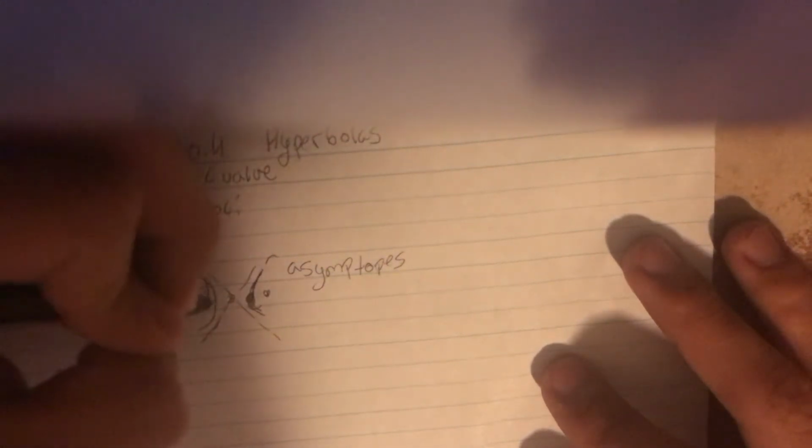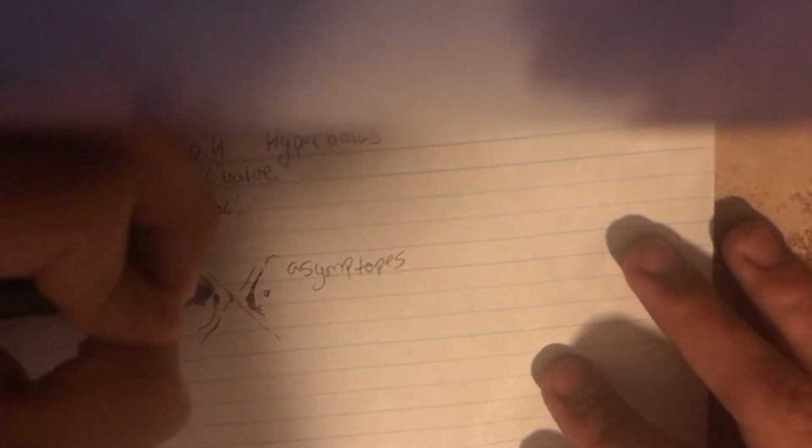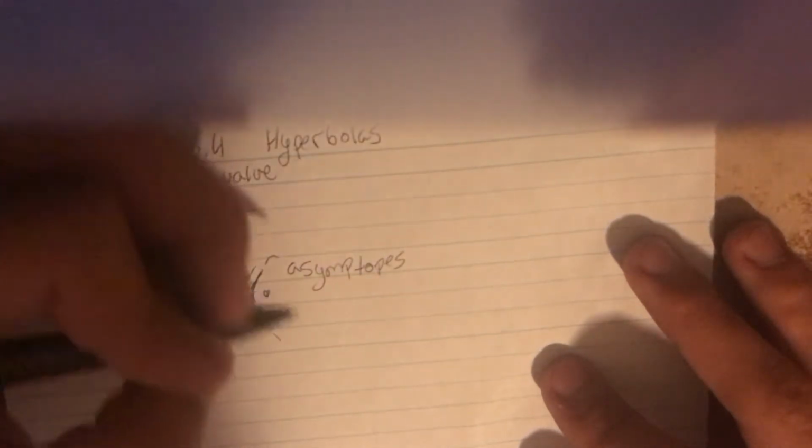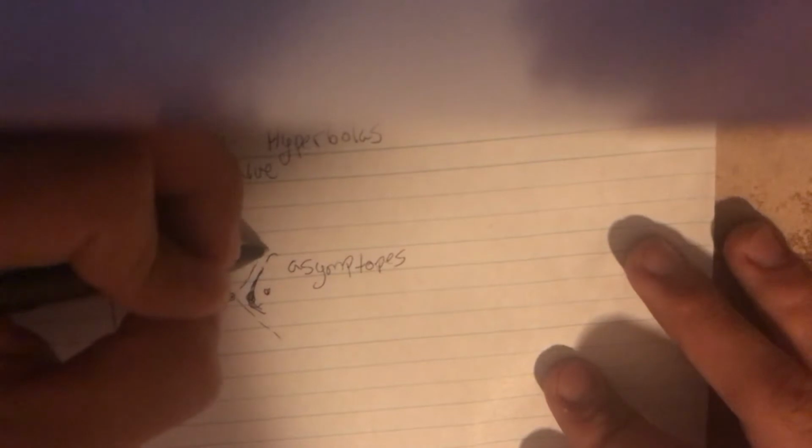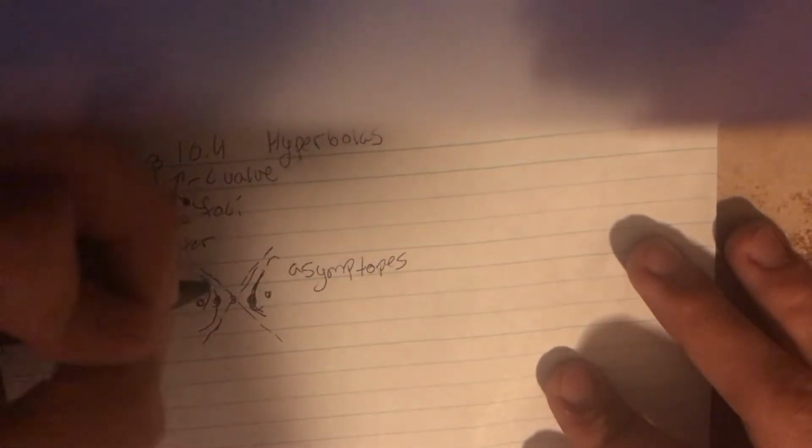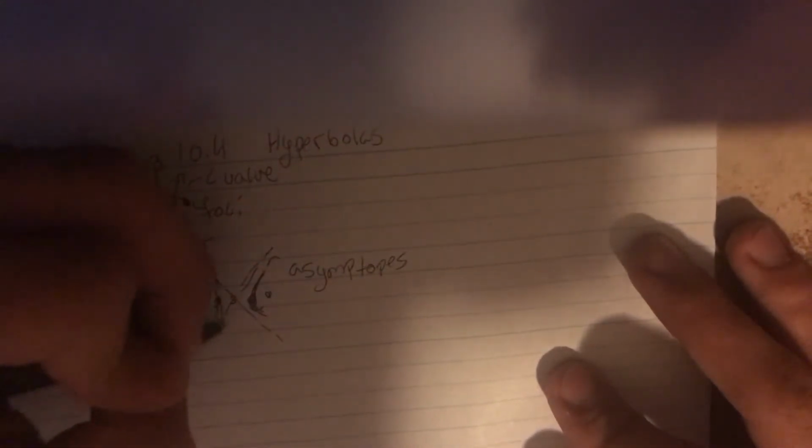Your vertices and the asymptote intersections of when the asymptotes get close to your curves govern where the box is going to be drawn.